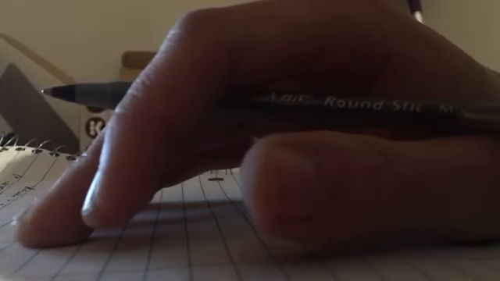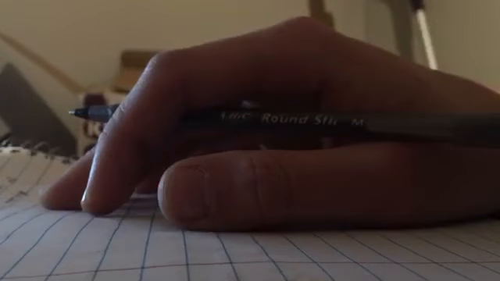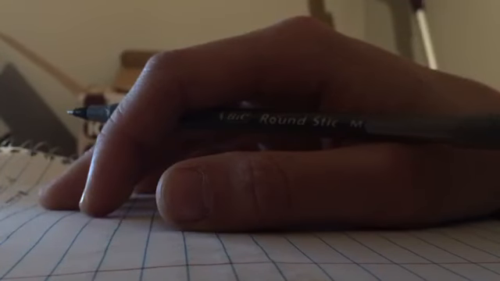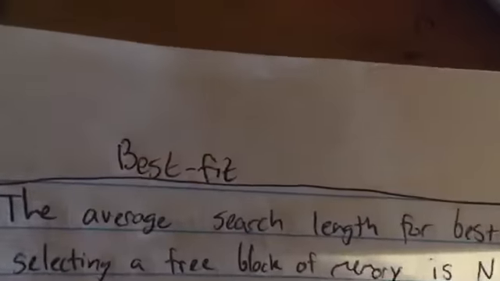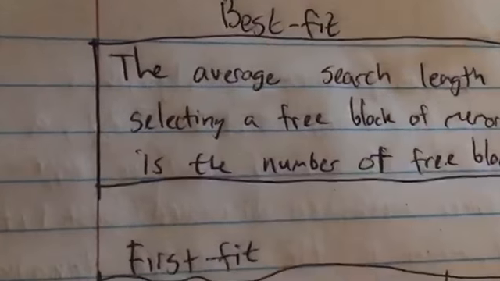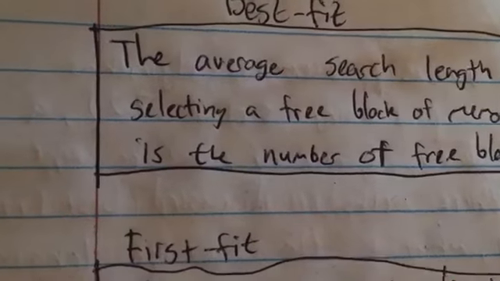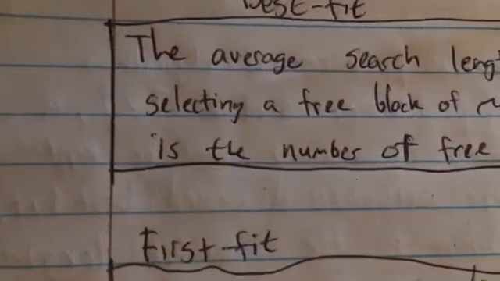If you have 20 free blocks of memory, using the best fit algorithm, it's going to take you n searches, one for each of those free blocks. It's going to take you n computations in order to find the block that fits your program best. I'm sure somebody smarter than me can provide something a little more accurate.